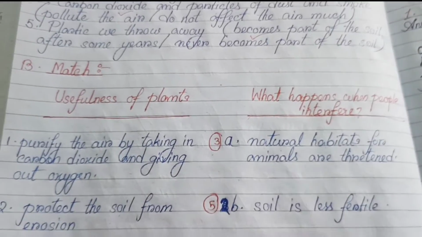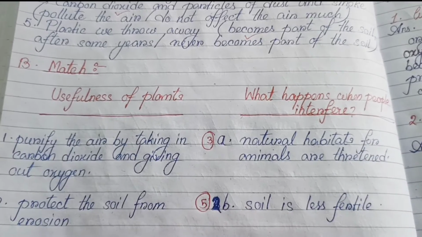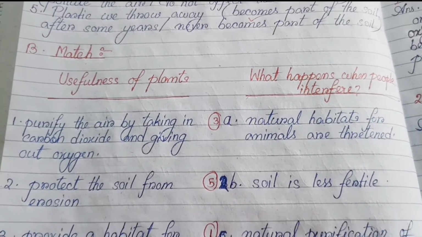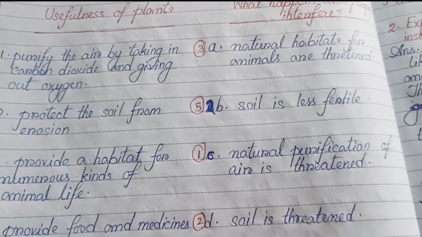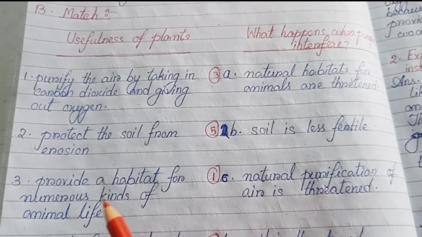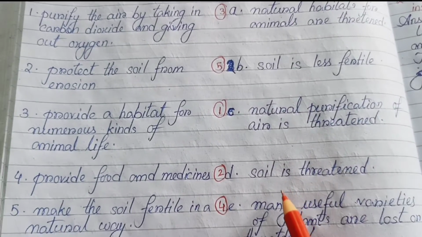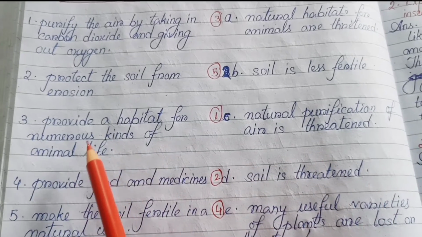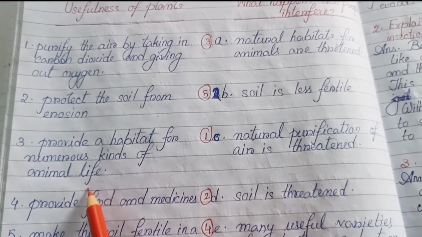Now match the following. Usefulness of plants. What happens when people interfere? Number 1, purify the air by taking in. Natural purification of air is threatened. Number 2, protect the soil from erosion. Answer is soil is threatened. Number 3, provide a habitat for numerous kinds of animal life.